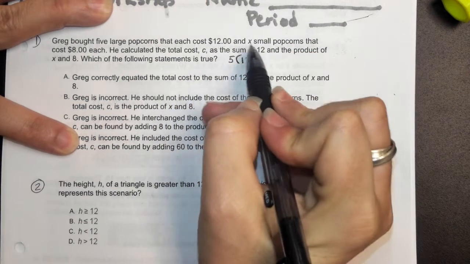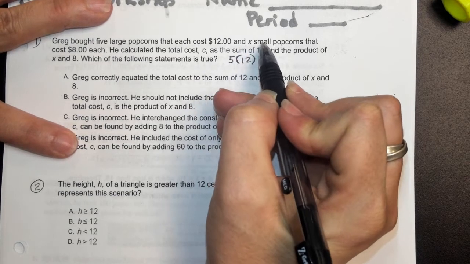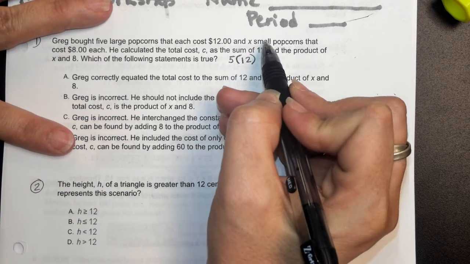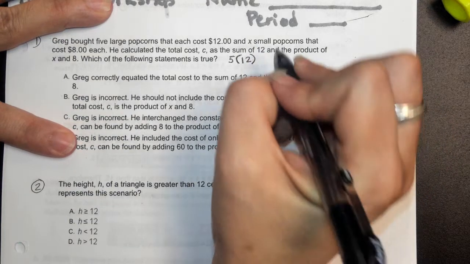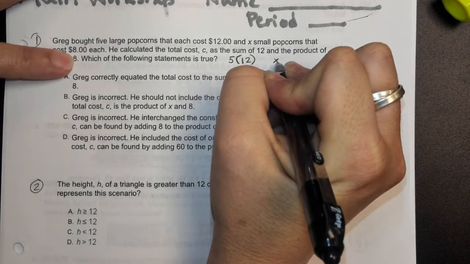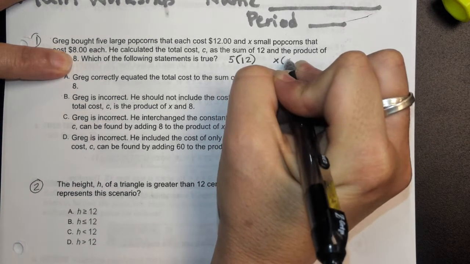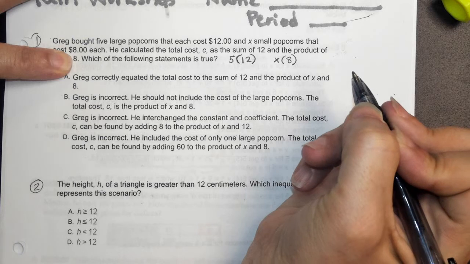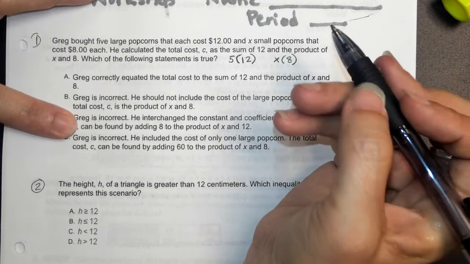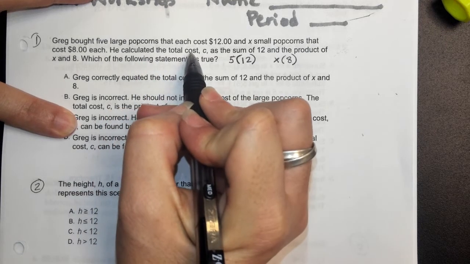Okay. And he buys X small. That means we don't know how many small. We got a variable. Okay? And they say that the smalls are $8 each. So we don't know how many he bought, but we know that they are $8 each. He calculated the total cost.